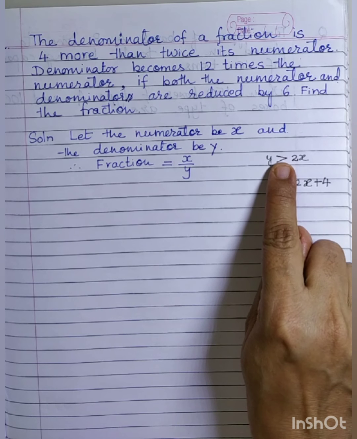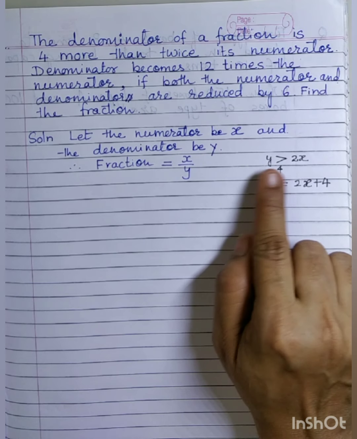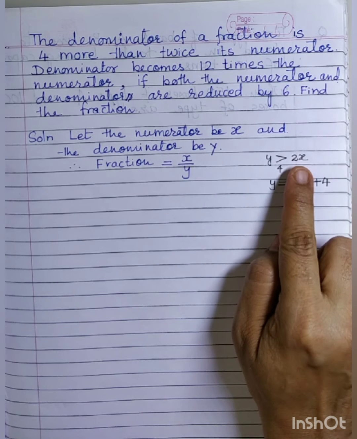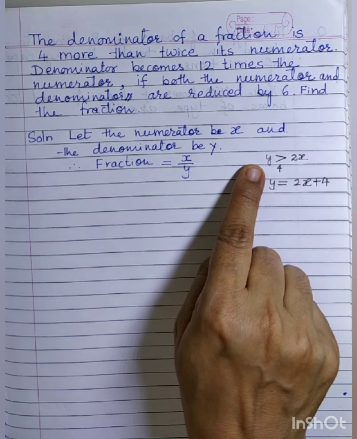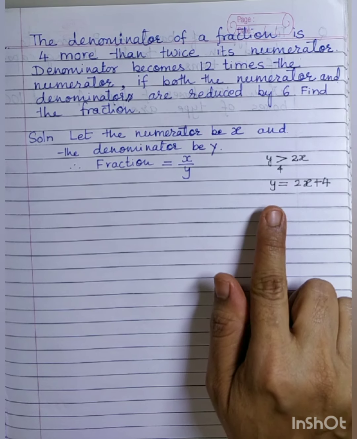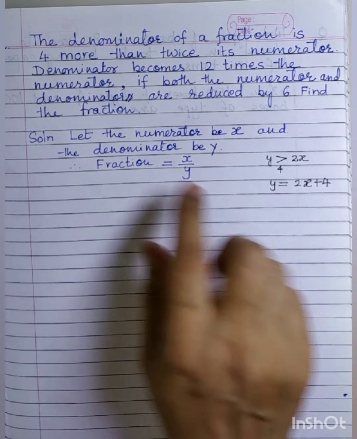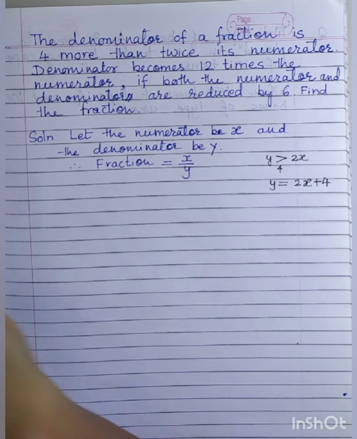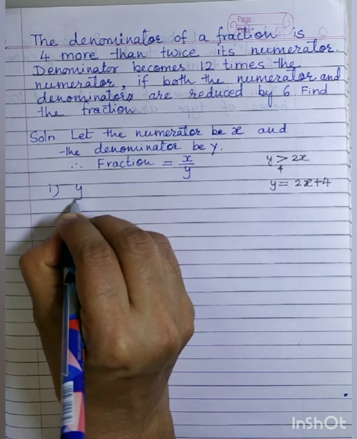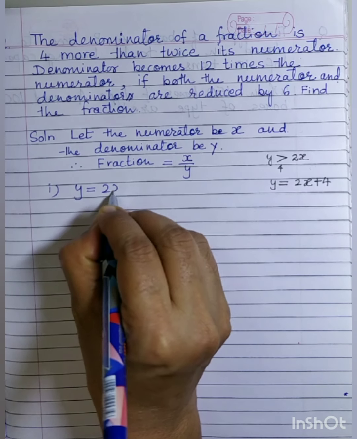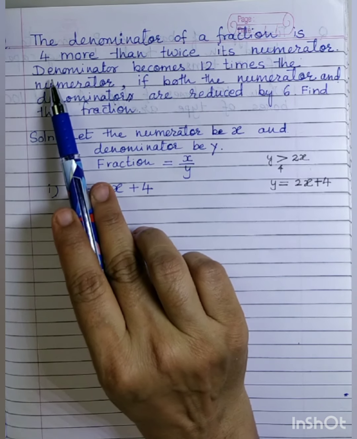y is greater than, y is 4 more than 2 times the numerator. So you could have written it as y minus 4 is equal to 2x, or y is equal to 2x plus 4. This is literally the mathematical presentation of this verbal statement. So from condition 1, the equation I get is y is equal to 2x plus 4.